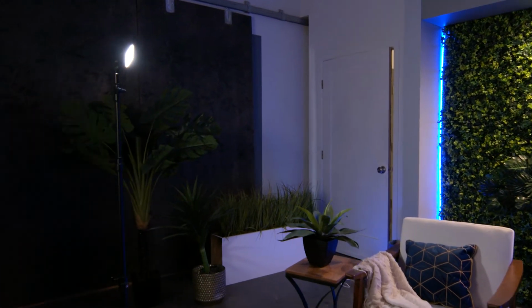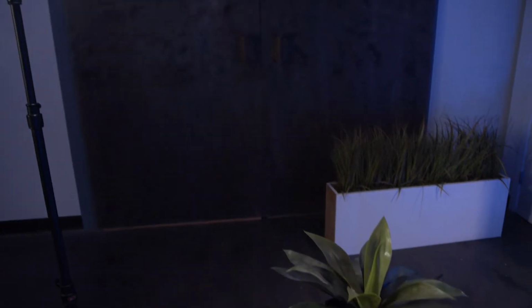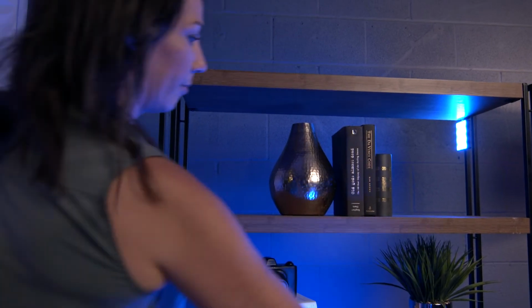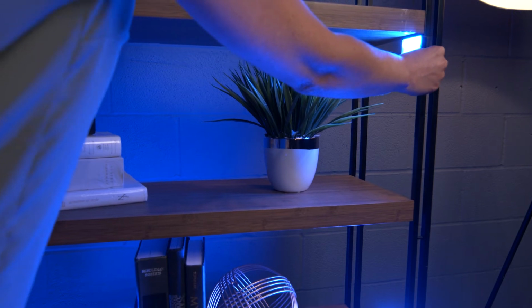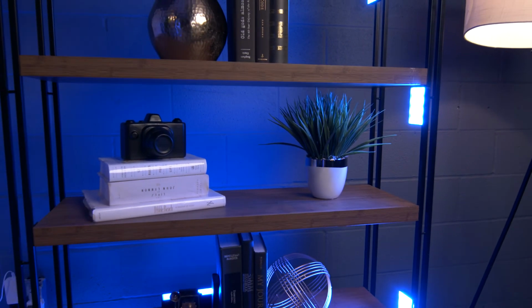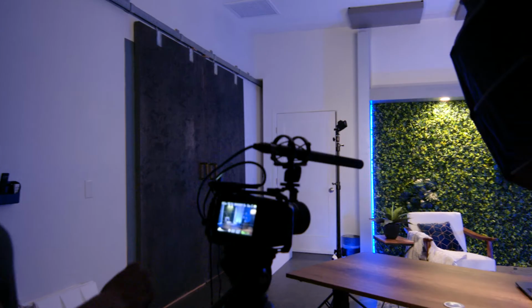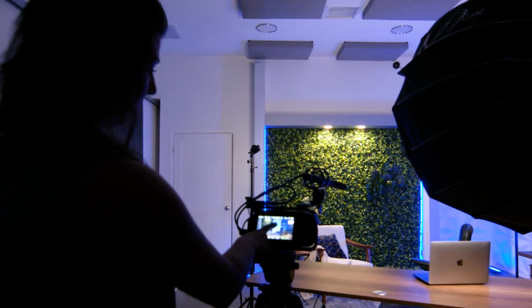So when you add in a plant or items on a bookshelf, putting small little LED lights into those spaces to light up those elements really adds a lot of character to your set. And then you can actually see those different elements, especially if you're going with a darker, moodier set, as you can see behind.